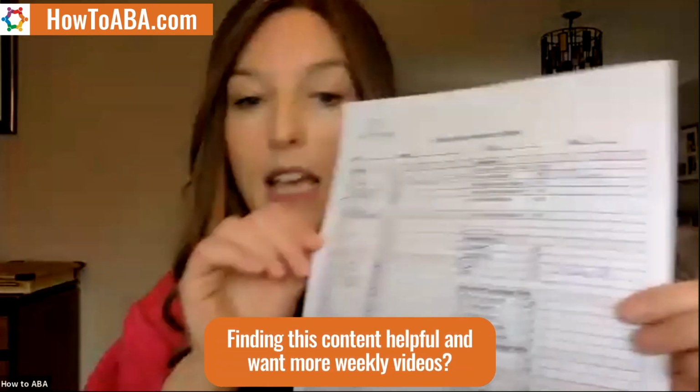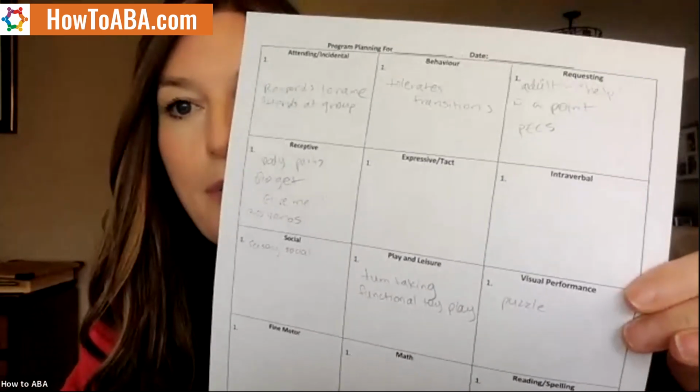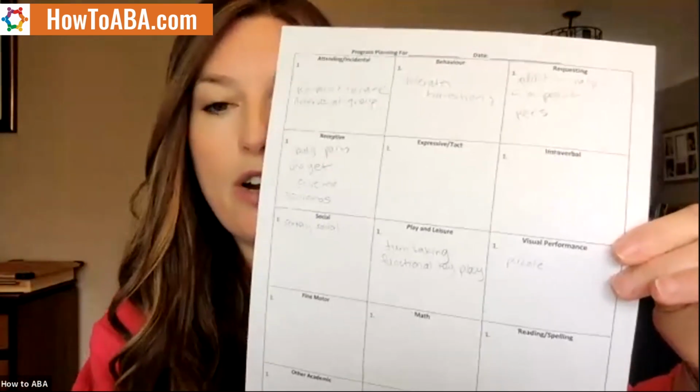So once I filled this in, I take this and I look at all the skills that it's circled no, or that I want to work on in the beginner area, and I'll fill in this program matrix. Now, what this program matrix helps with is to be able to map out where the bulk of the programming occurs. So we want to make sure that we're hitting lots of different domains, that we're not just focused on one area. If this is a beginner learner, then mapping it out this way helps us be able to see, are these goals developmentally appropriate? Are they age appropriate?